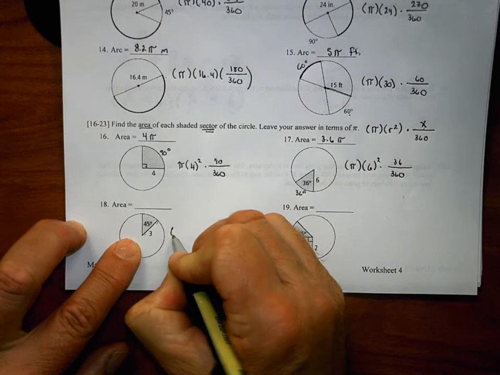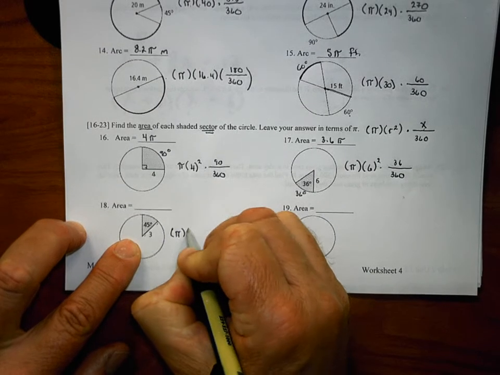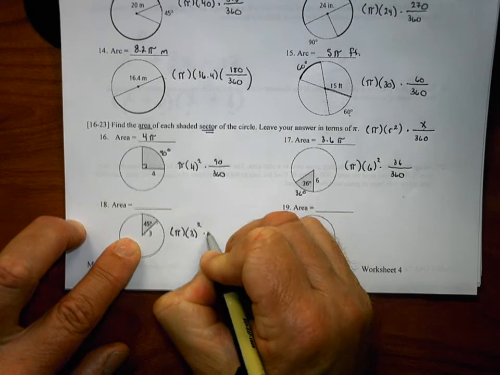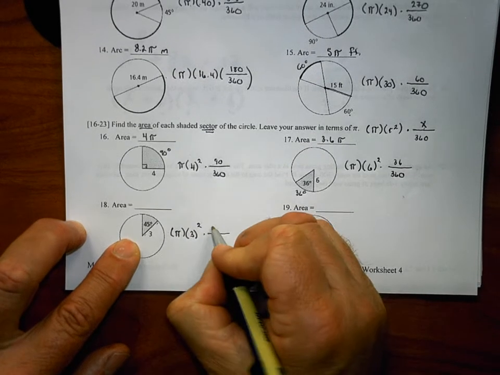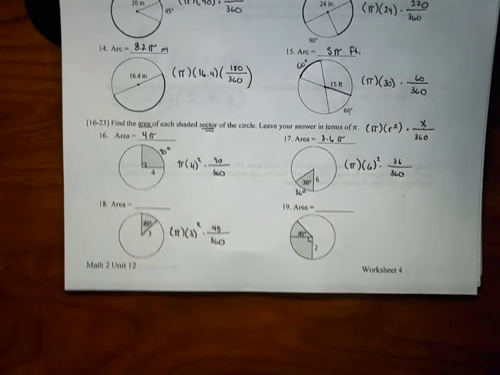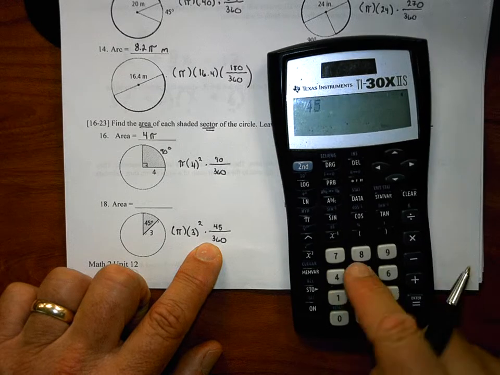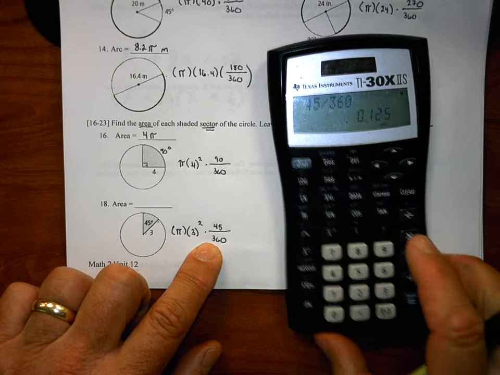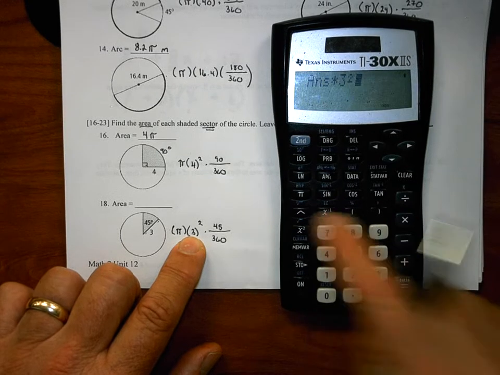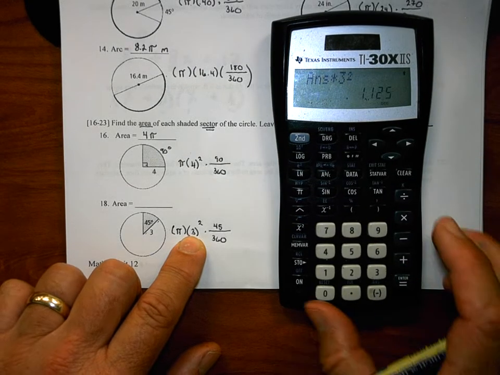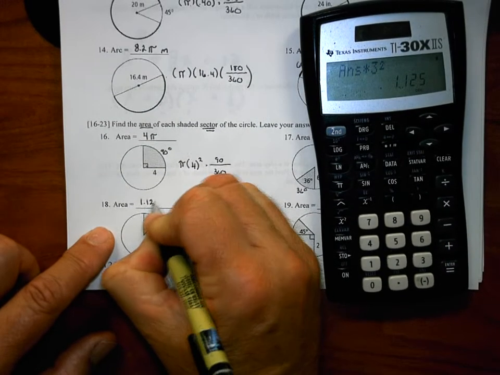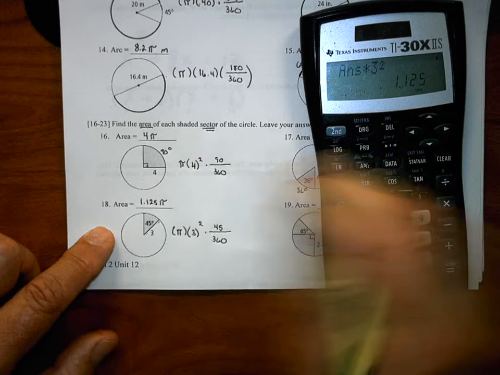Okay, so to find the area of the shaded part, I'm going to go pi times the radius, which is 3, squared, times the fraction that the shaded part is, which is 45 degrees out of 360. Dividing out the fraction, 45 divided by 360 gives me that decimal there. Then I'm going to multiply that by 3 to the second power. So I get 1.125 pi for the area. 1.125 pi.